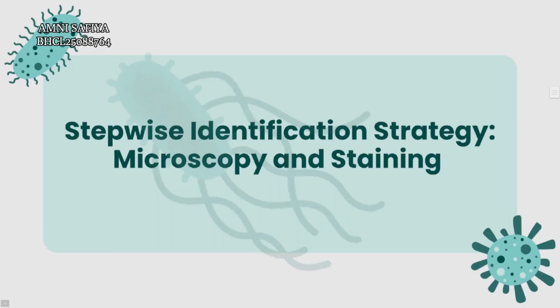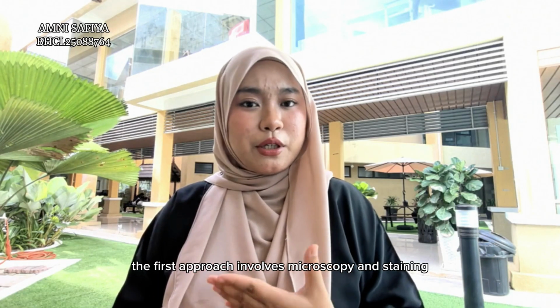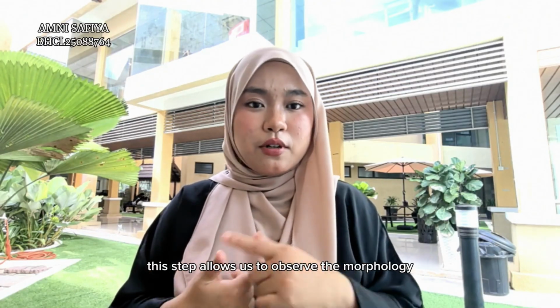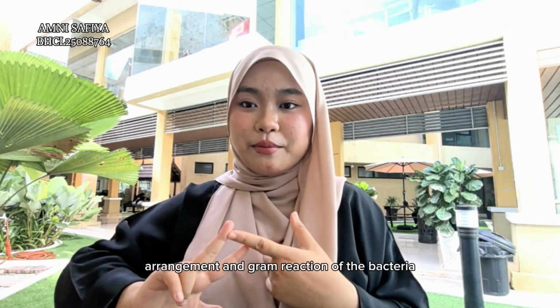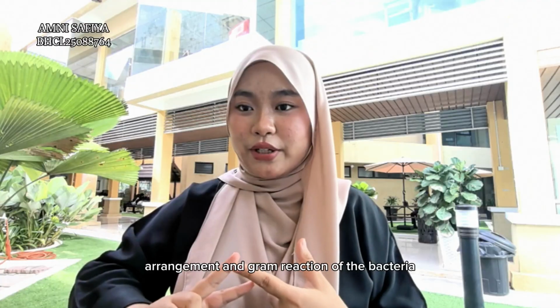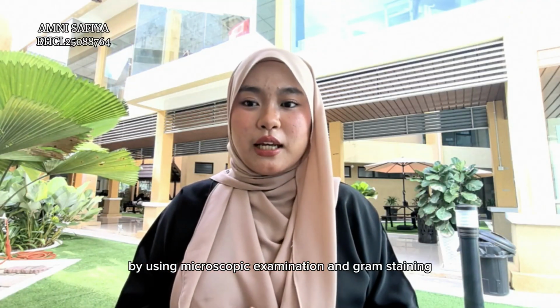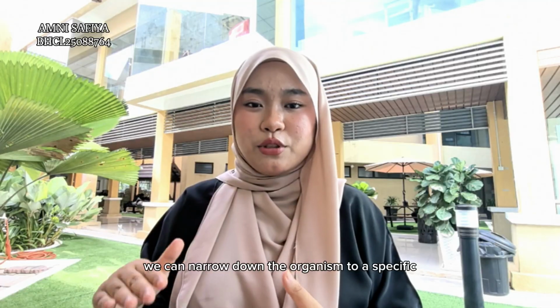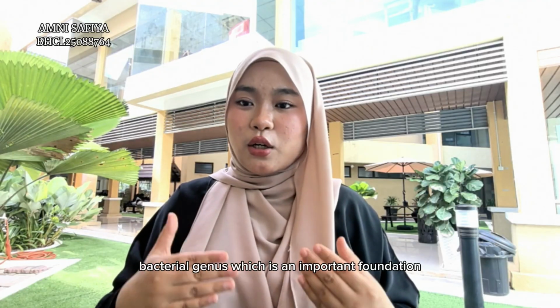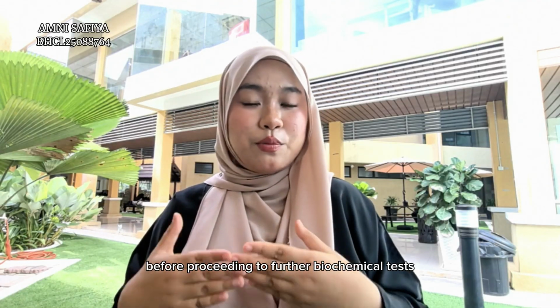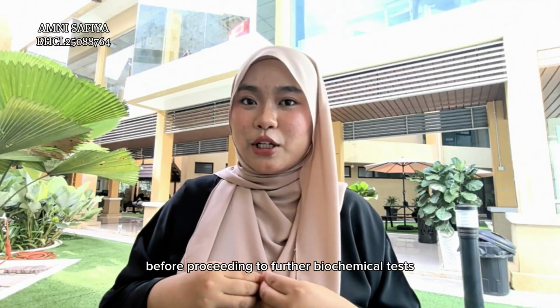For the stepwise identification of Staphylococcus species, the first approach involves microscopy and staining. This step allows us to observe the morphology, arrangement, and gram reaction of the bacteria. By using microscopic examination and gram staining, we can narrow down the organism to a specific bacterial genus, which is an important foundation before proceeding to further biochemical tests.